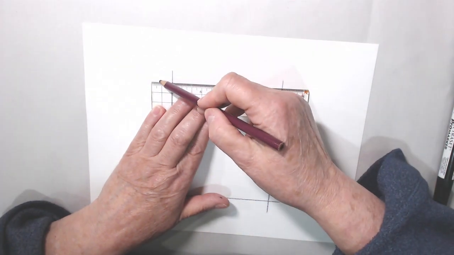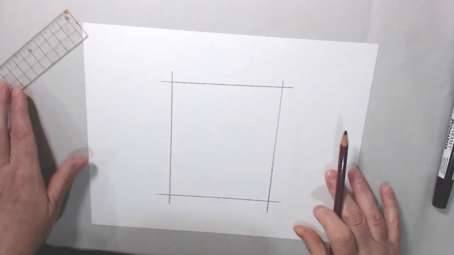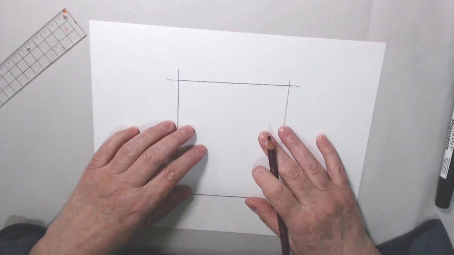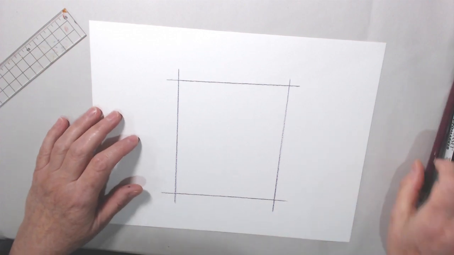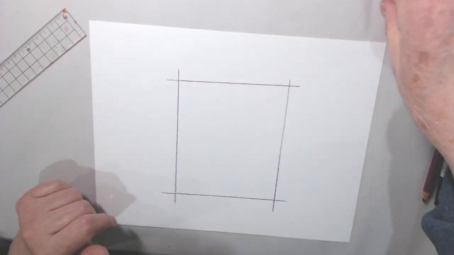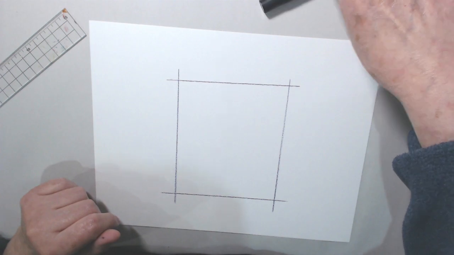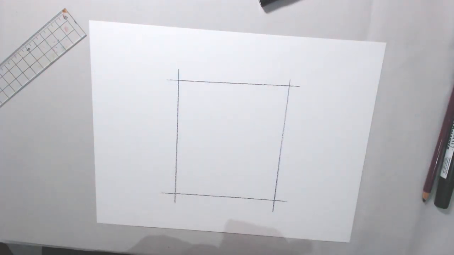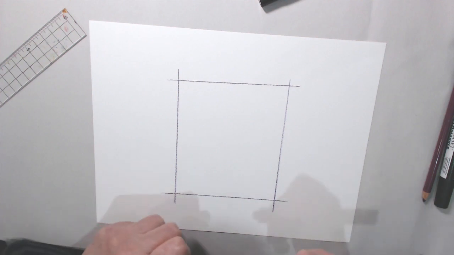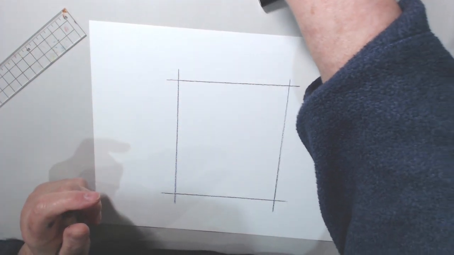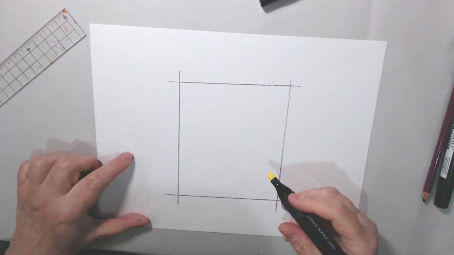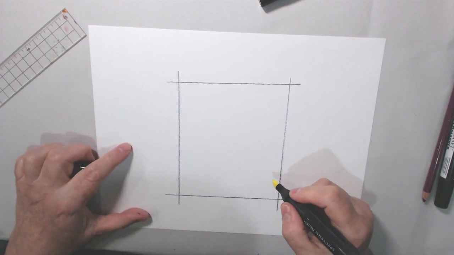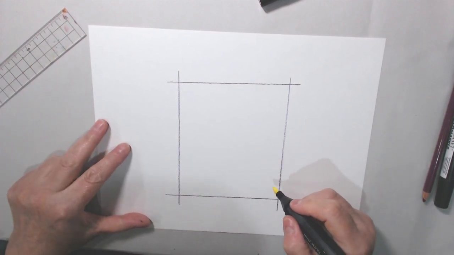I'm going to start by filling the inside of the frame with a bunch of colors. Like I said, I'm using markers, but you can use whatever you want. The only thing that you really want to do is to make sure that you're using light colors to fill in your space, so that you can draw on top of it and you can still see the lines.